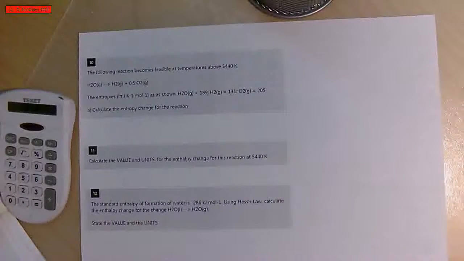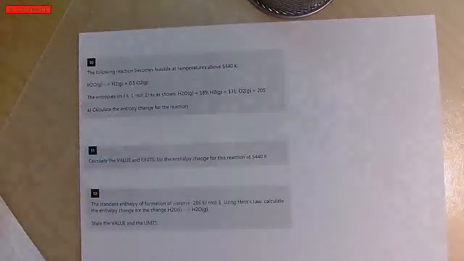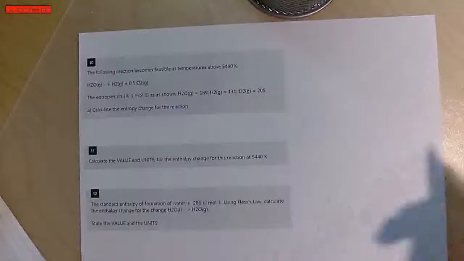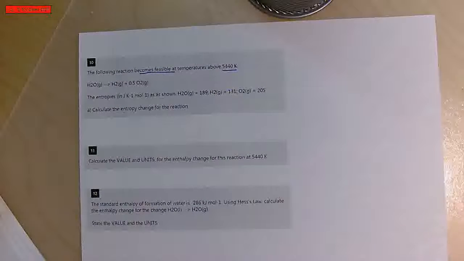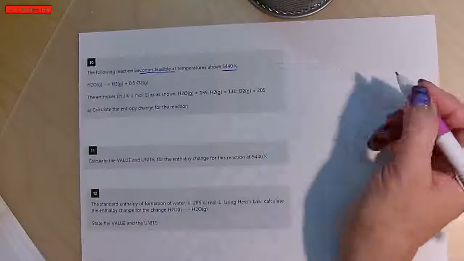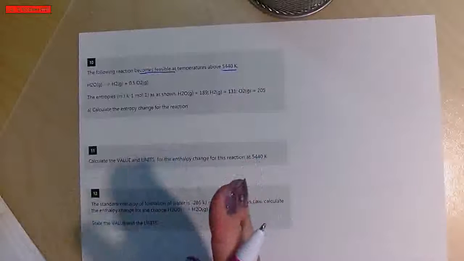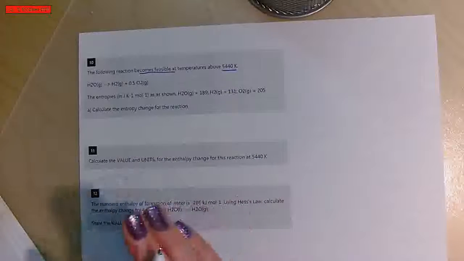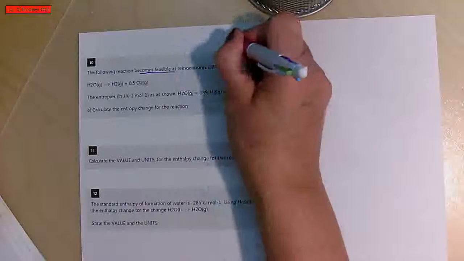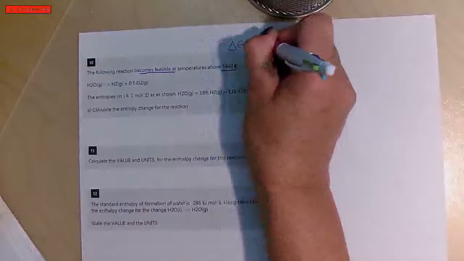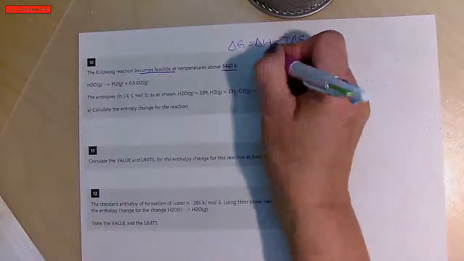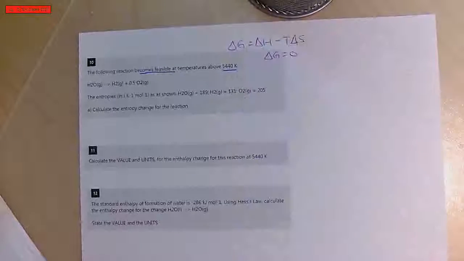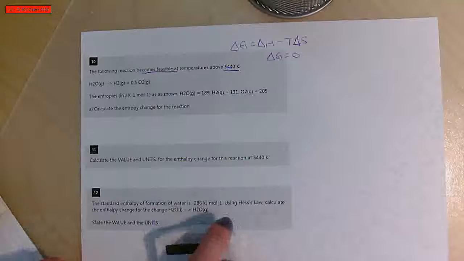Okay, and this is the stretch and challenge question. It's no different really than the others, but you do have to have a little bit of a think about it. The following reaction becomes feasible at 5440 Kelvin. So basically the delta G is 0, and the temperature is the feasibility temperature. So if we do delta G equals delta H minus T delta S, we know that this becomes feasible, well, then delta G is 0.